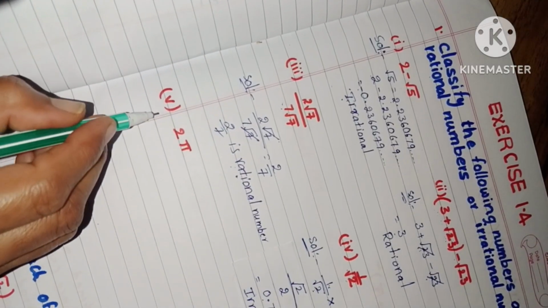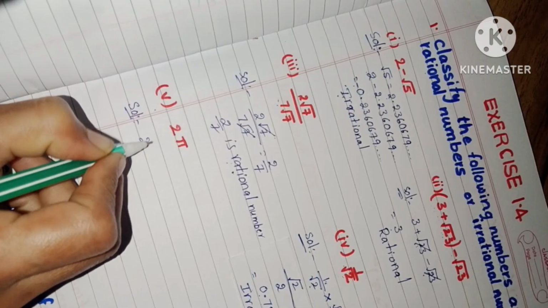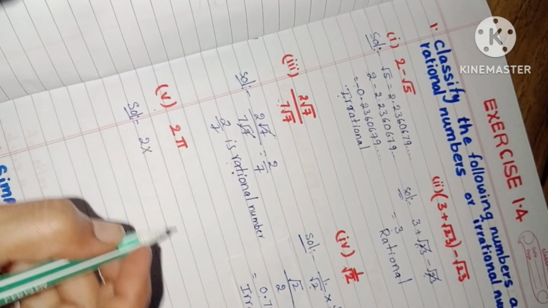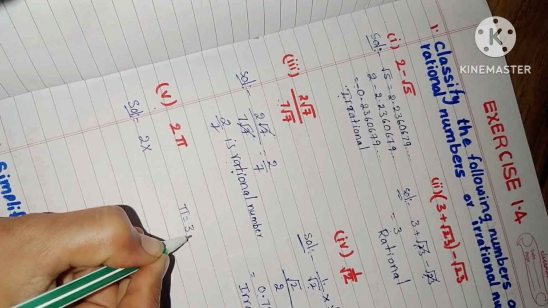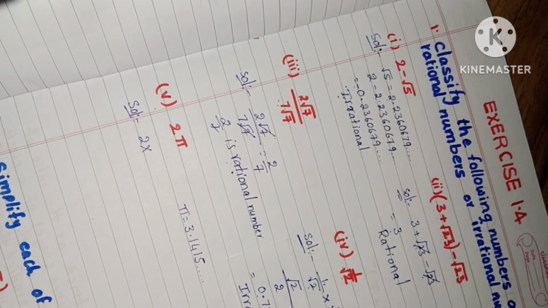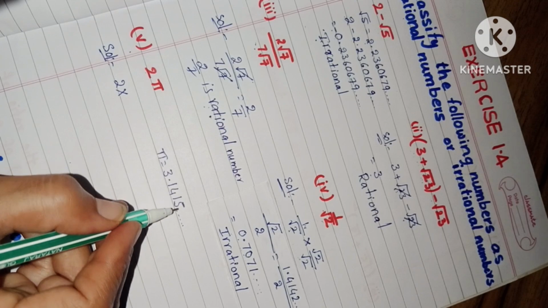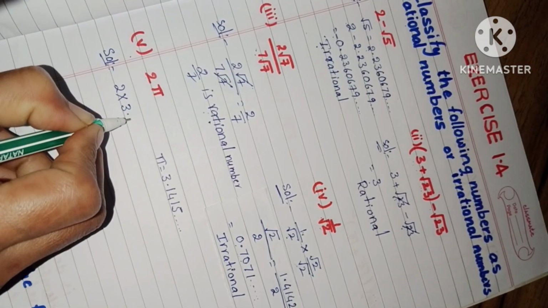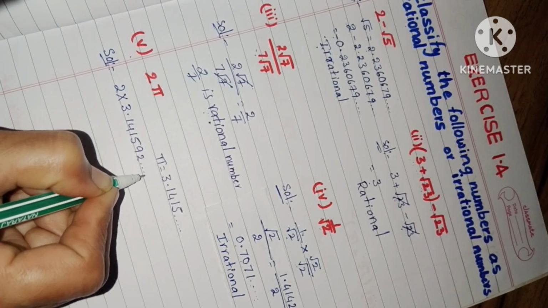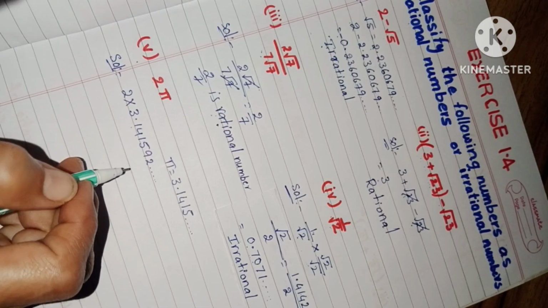Look at the fifth one, 2 times pi. Do you know what the pi value is? This is the product of a rational and an irrational number. Since we know that pi equals 3.1415 and so on, the pi value is 3.141592 and so on, because it is a non-terminating, non-recurring decimal.